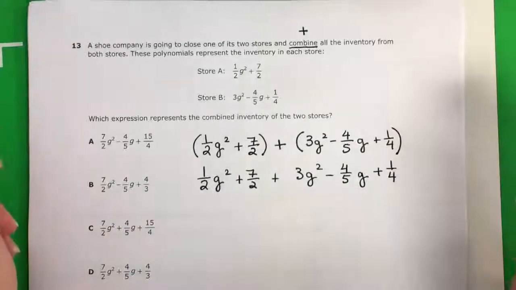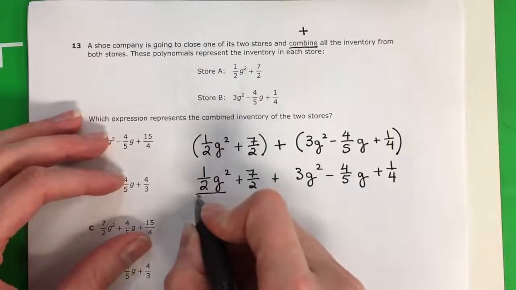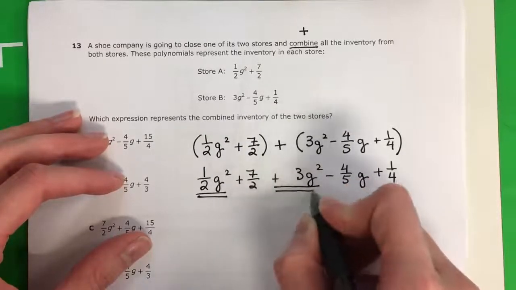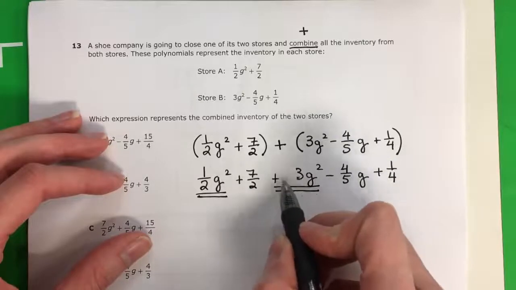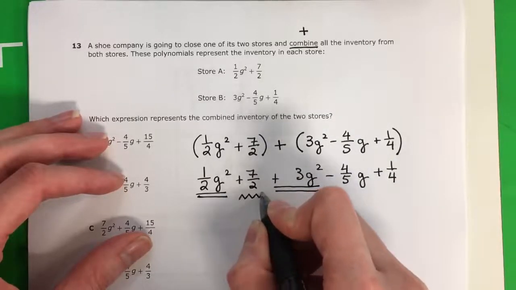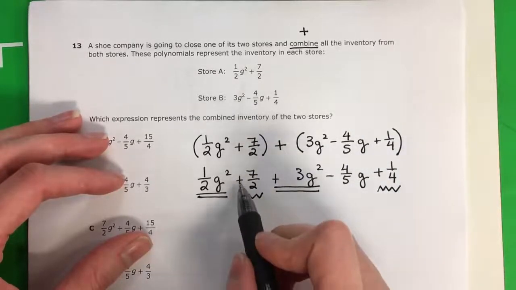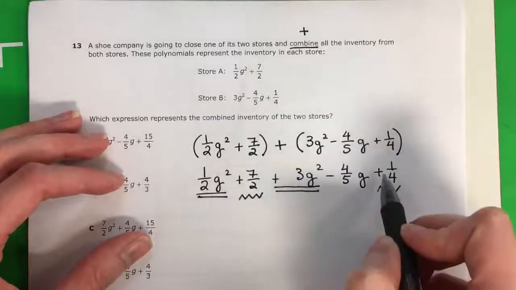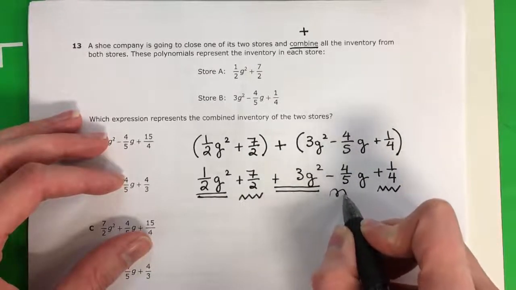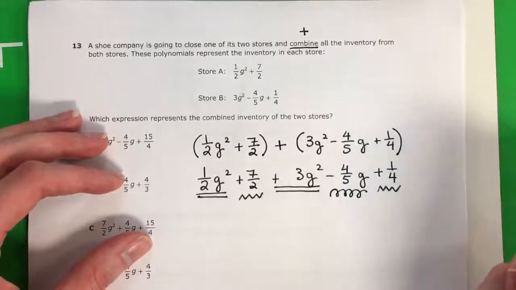Now what we have to do is the like terms. So here I have g squared and here I have g squared. Remember to include the sign in the front. Okay, here there's no variable, no letter. Here there's no variable, no letter. Notice the plus is included, here the plus is included. Here there's only a g. That's the only one. There's no partners like that.